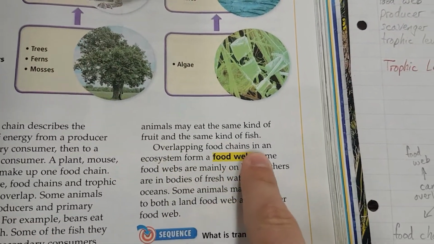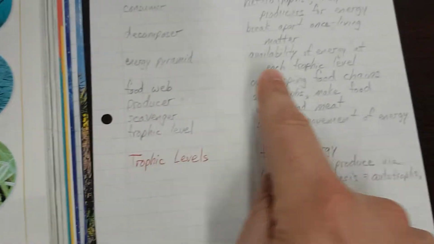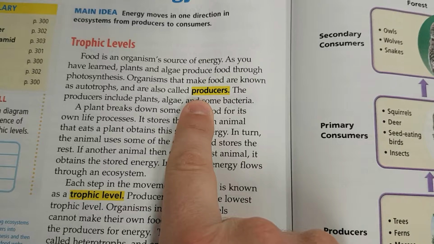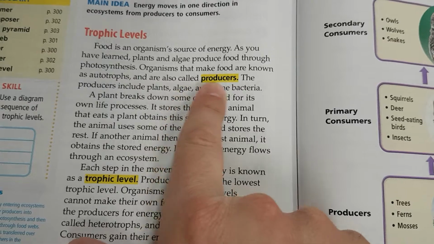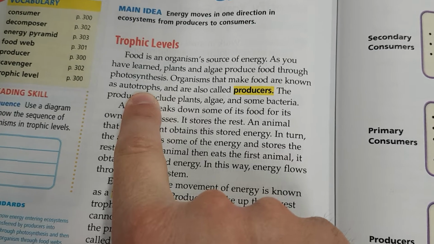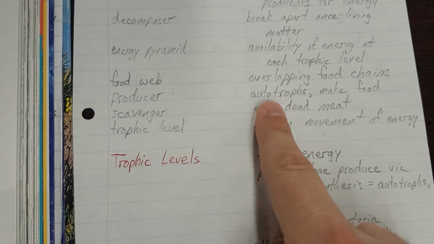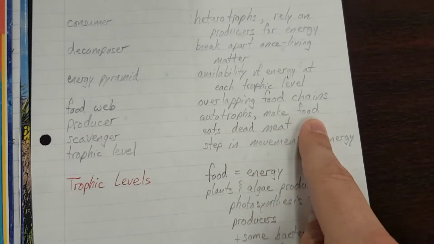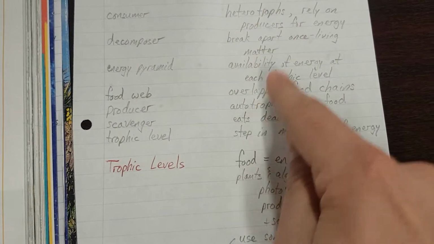Food web, page 301. Overlapping food chains in an ecosystem form a food web. Food web, overlapping food chains. Producer. Organisms that make food are known as autotrophs and are also called producers. Say that word, autotrophs. Sounds pretty similar to heterotrophs, doesn't it? Producer, autotrophs, comma, make food. Oh, look, we did that in the same format as the consumer. Which type of troph it is and what it does.